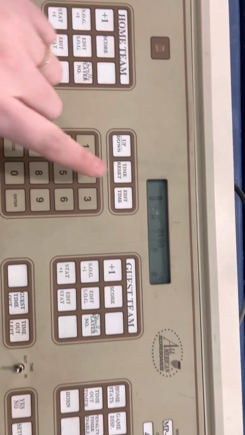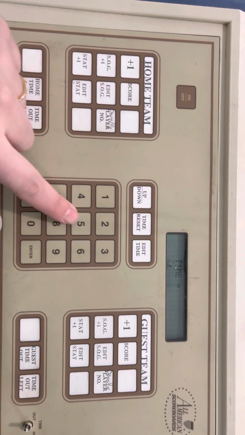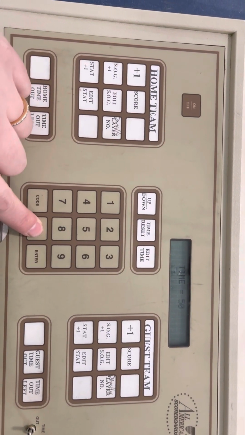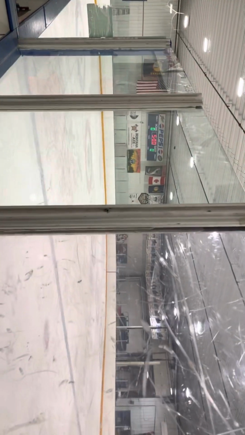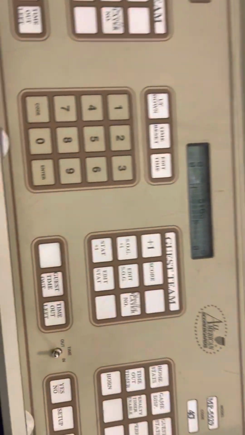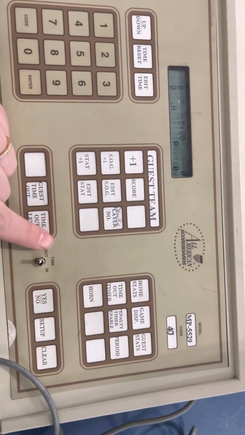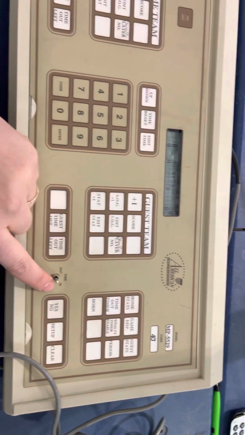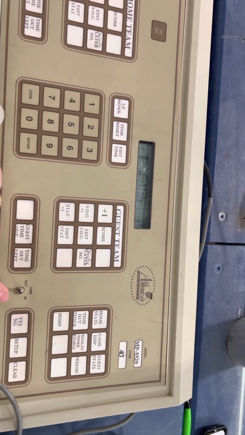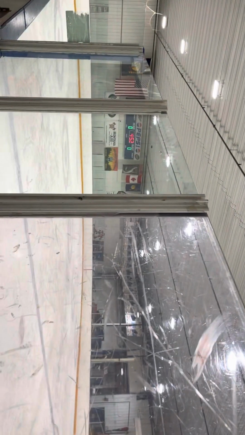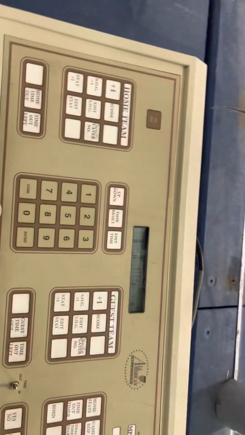So we will make it a 5-minute deal. So we go edit 500, enter, and now we have 5 minutes on the clock. Let's start it. So we hit time in, and it'll start counting down. And the ref blows the whistle, or period stops, something goes on, gameplay stops, time out, and it stops. That is how we change time.